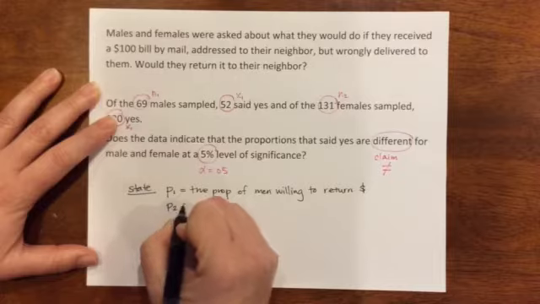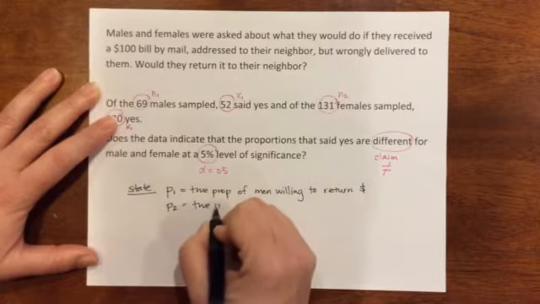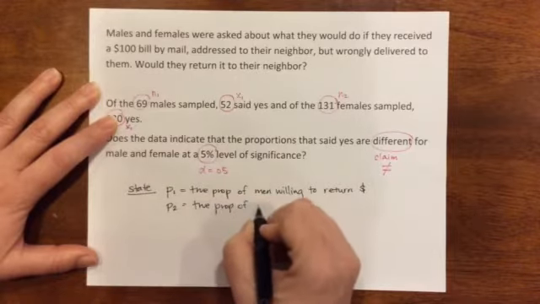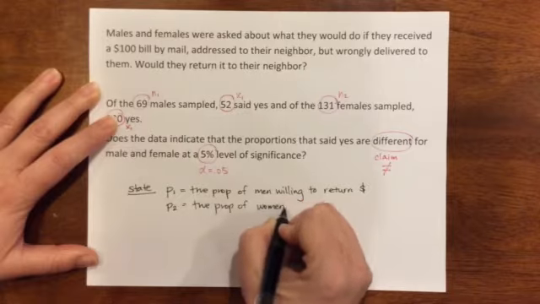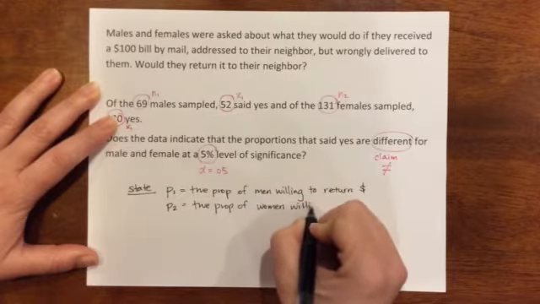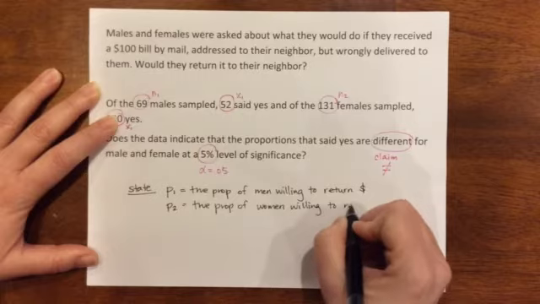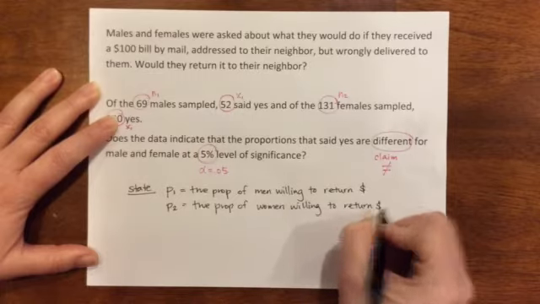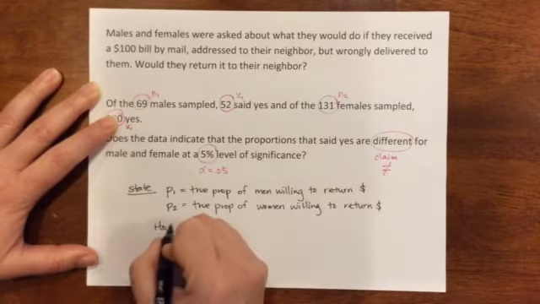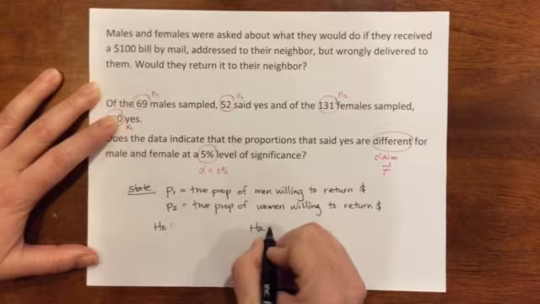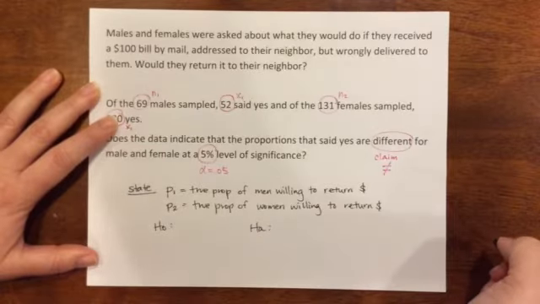And p2 is the true proportion of women. So that's how this problem is different. Willing to return the money. All right, so we've got our null hypothesis, we've got our alternative hypothesis, and we're going to try to prove that they're different.